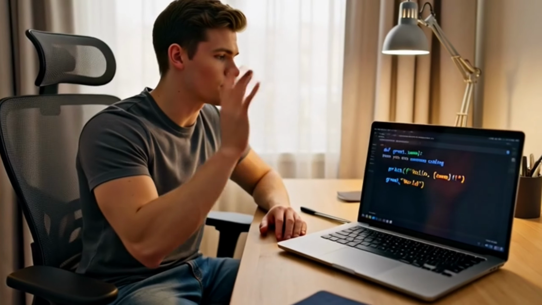Guys, you know that feeling when you see someone coding and you think, man, I wish I could do that too? Well, today we are actually going to do it together. In the next few minutes, you will make your computer say your name, do some quick math for you, ask you questions, and even play a little guessing game with you.